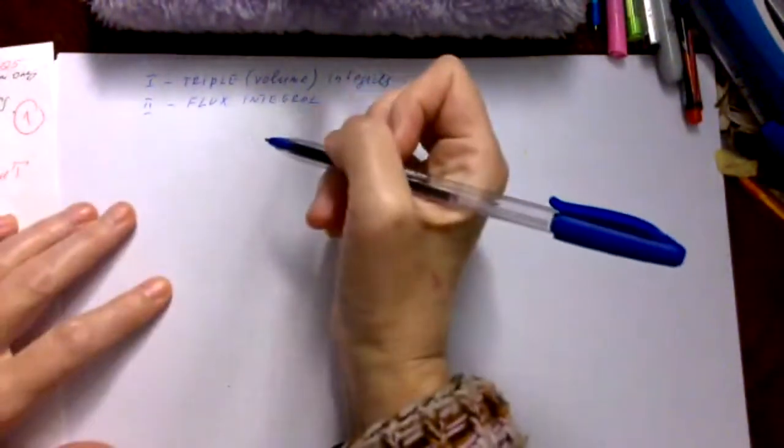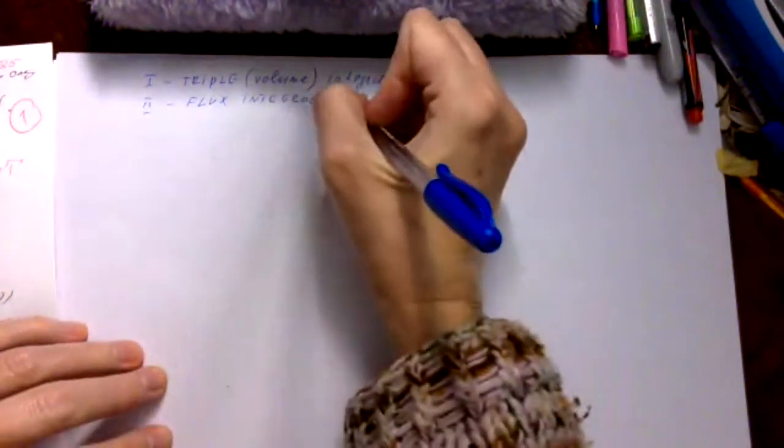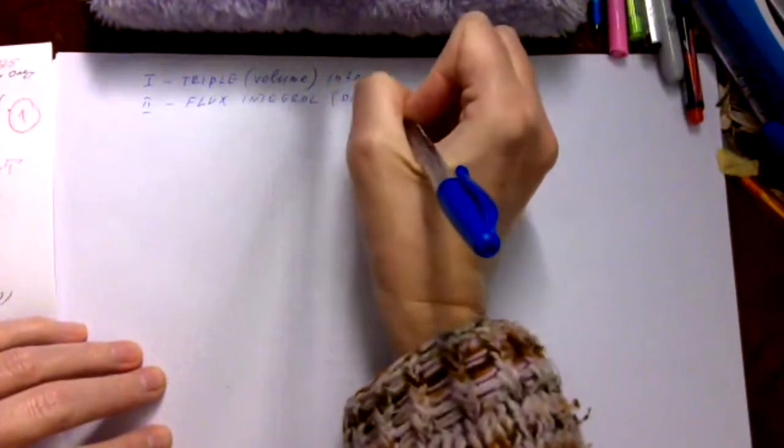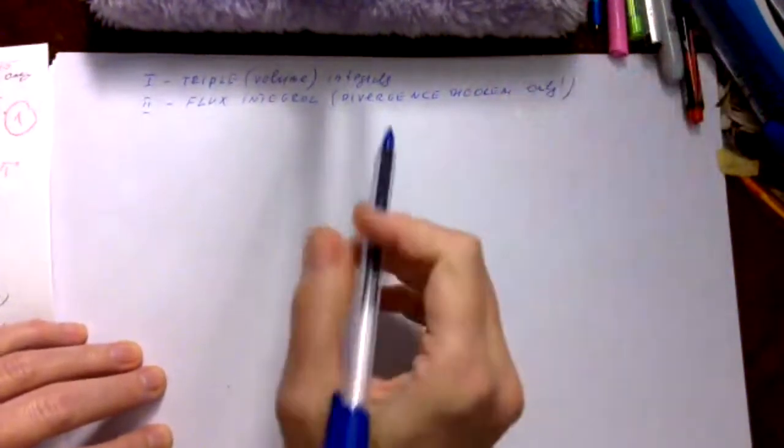But you know what, flux integral is actually a very large topic, and so I'm going to concentrate only on a particular case which can be tackled with the divergence theorem. So let's highlight it from the very beginning. Divergence theorem only. This is a very beautiful and relatively easy case. So I'm going to discuss only this case. You can find this in question 5 of your tutorial sheet.